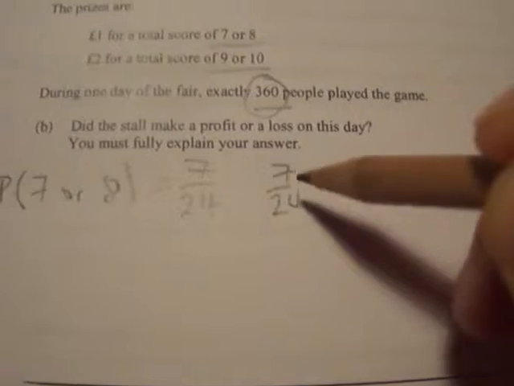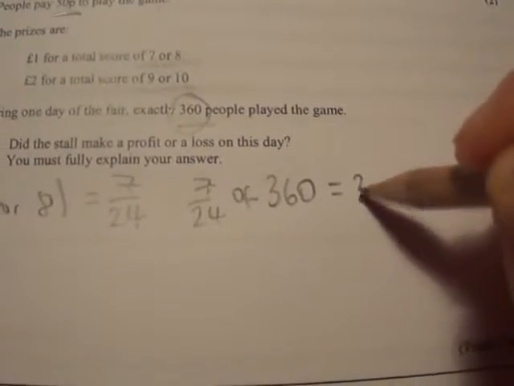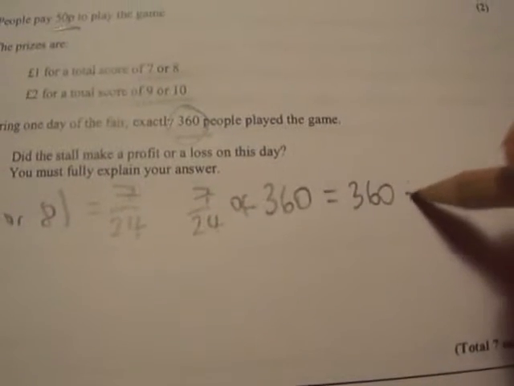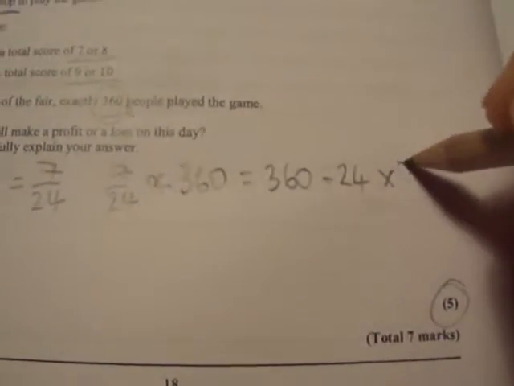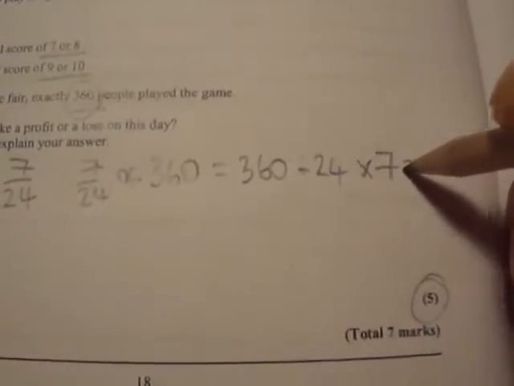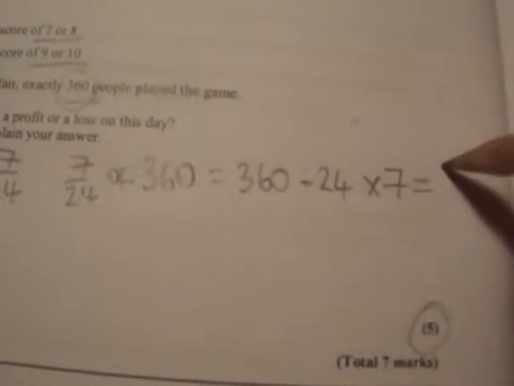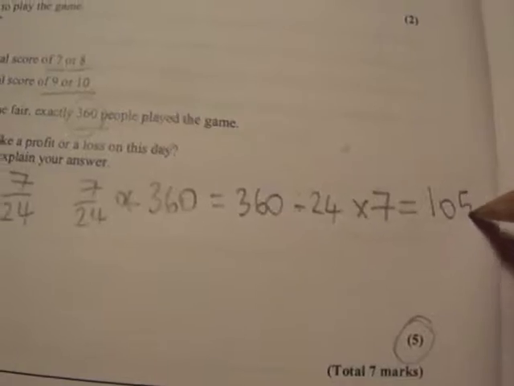Divide by the denominator, times by the numerator. 360 divide by 24 and times by 7. That, if you do the calculation and do some working out for that, gives you 105 people.